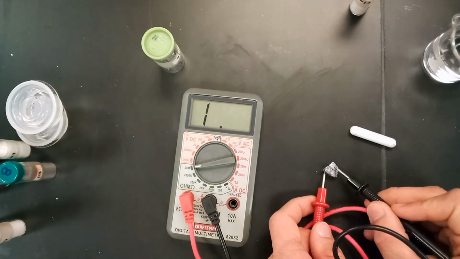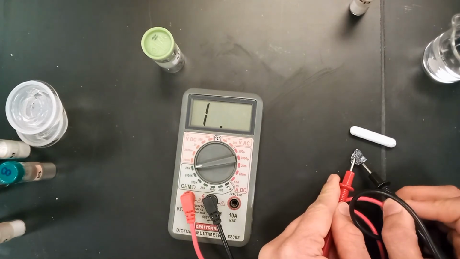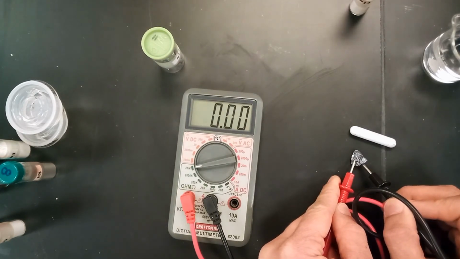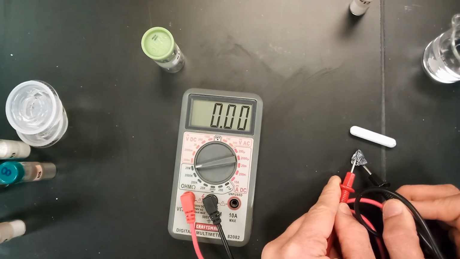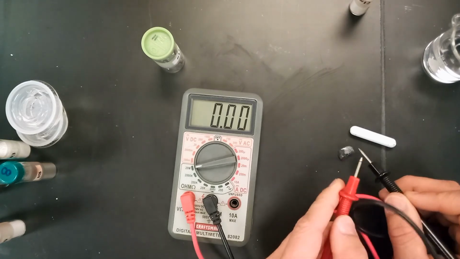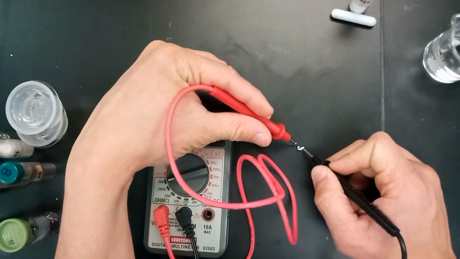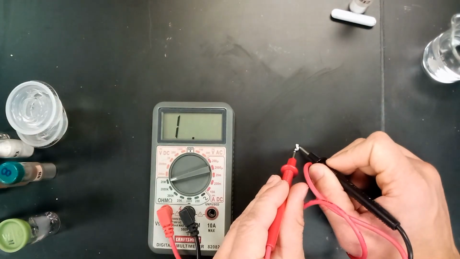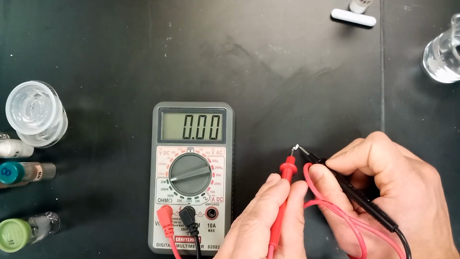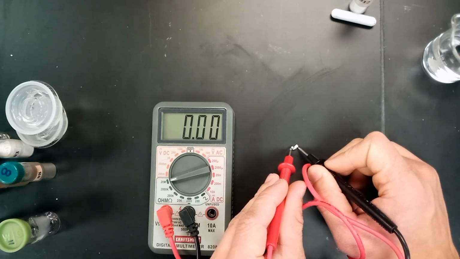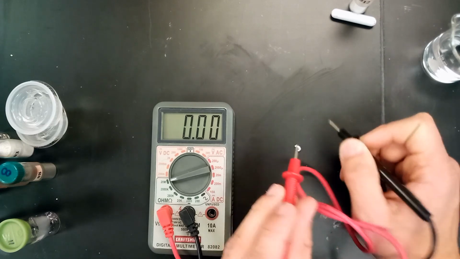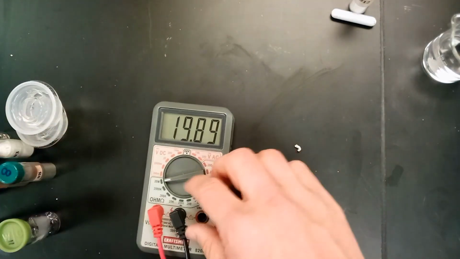We're going to go ahead and take this and apply it to the metal. So yeah, hopefully you can see that it is reading 0.00. So there is continuity here. It is conductive as a solid. You can check this with metals too. So when you touch the two ends together, you'll see that this piece of metal is continuous. It is reading 0.00. So that's just the second check you really want to do with solid pieces of metal.